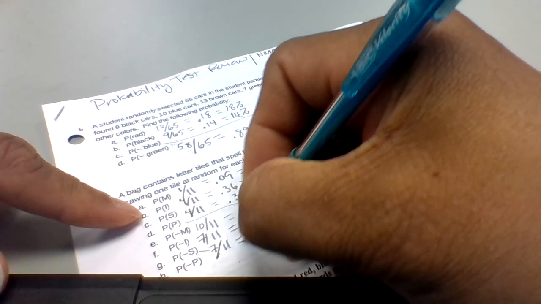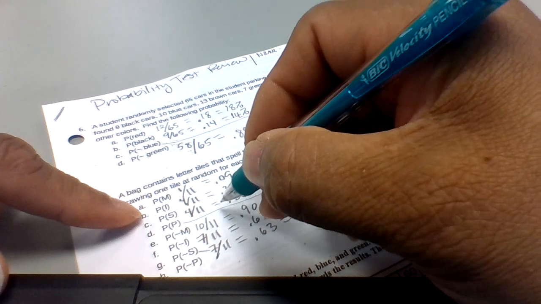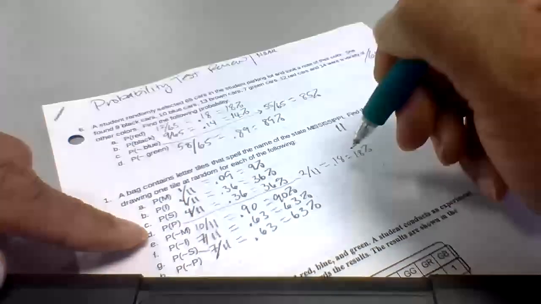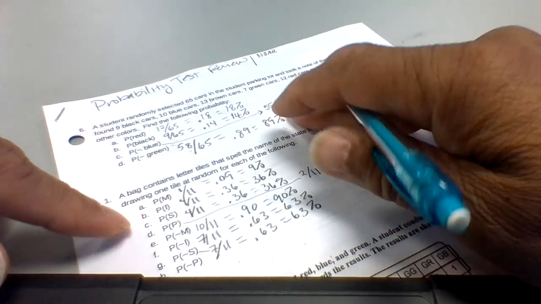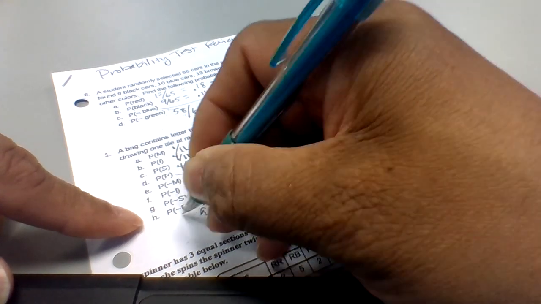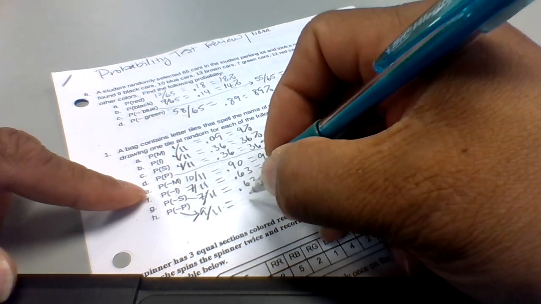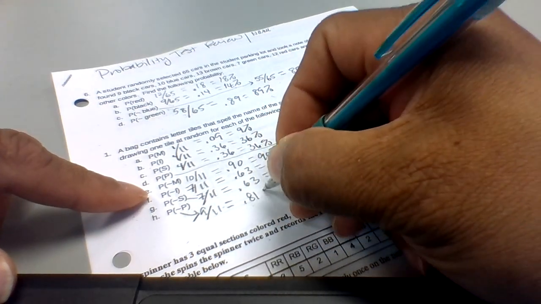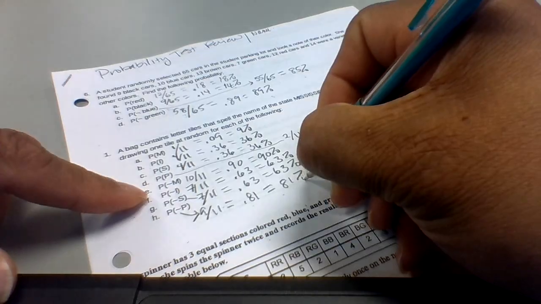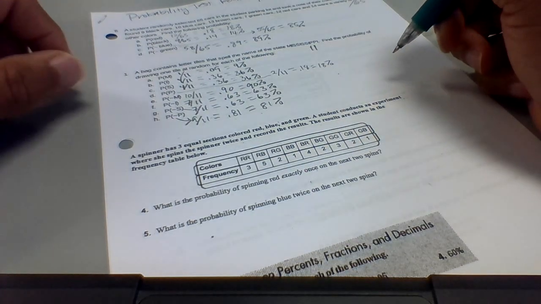Not S, 4 of them were, so that means 7 of them weren't. So 0.63, so 63%. And not P. So P, there were 2, so that means 9 of them. So 9 out of 11, which gives you 0.81, which is equal to 81%.